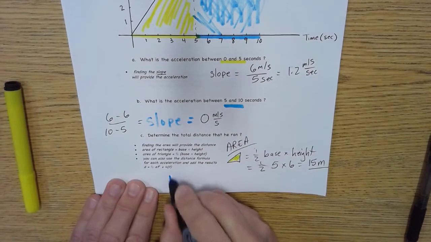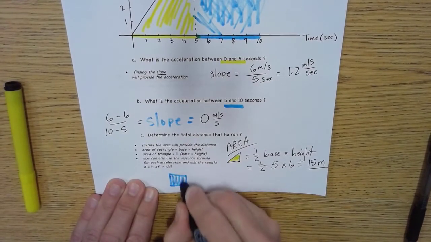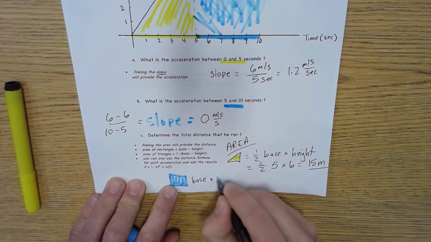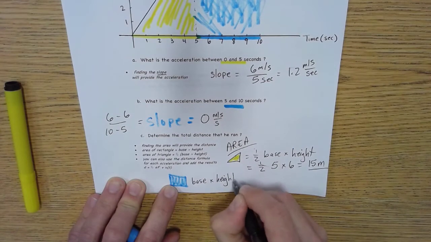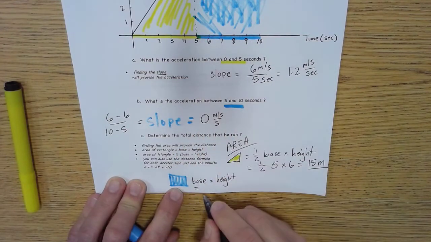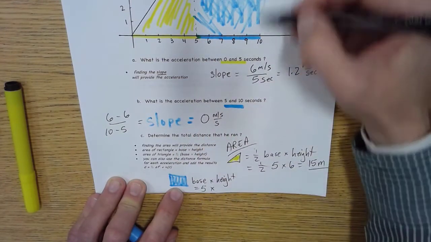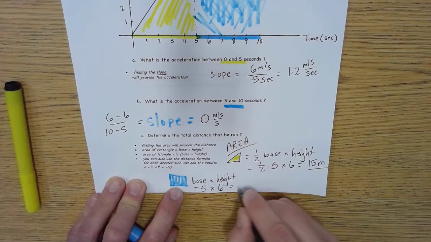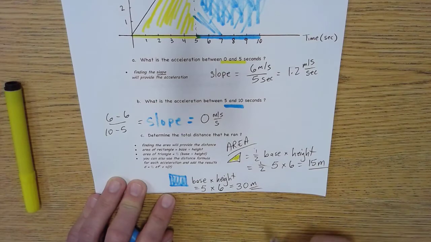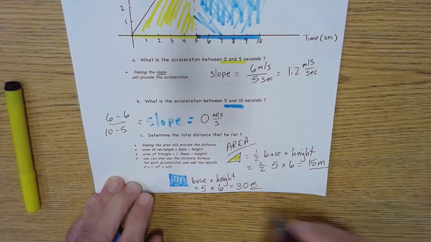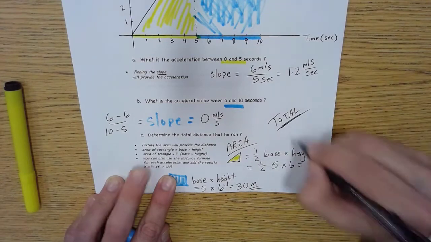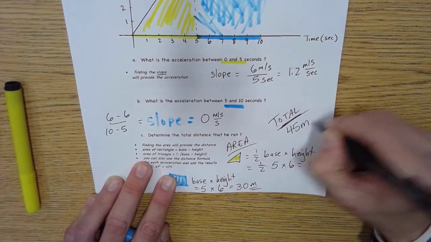So that's another piece to his journey. That's just base times height. So once again, just that piece. That's going over 5, up 6. So that piece has an area of 30. Once again, the total is our answer. So Coach Saxton will run 45 meters.